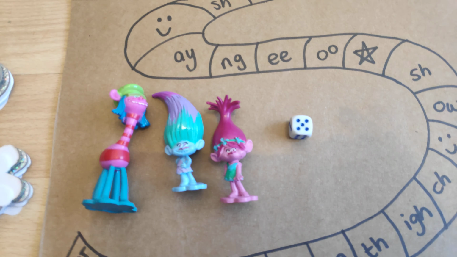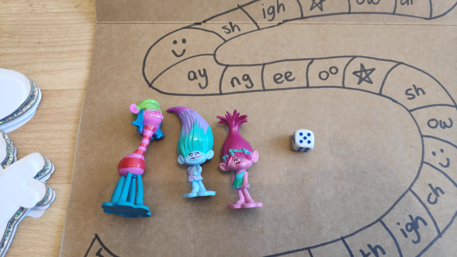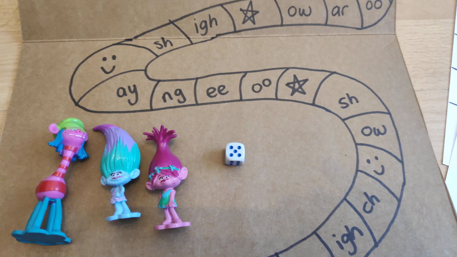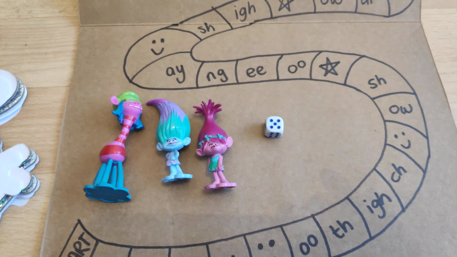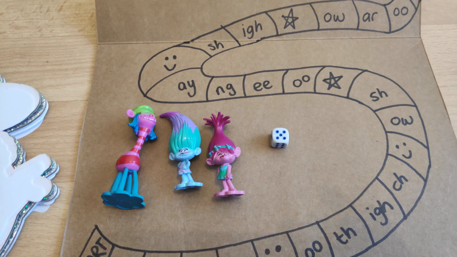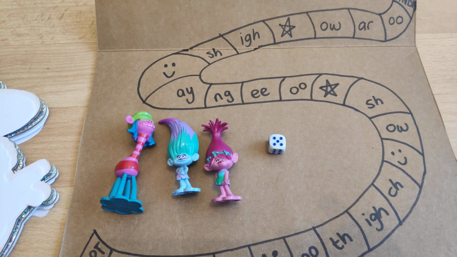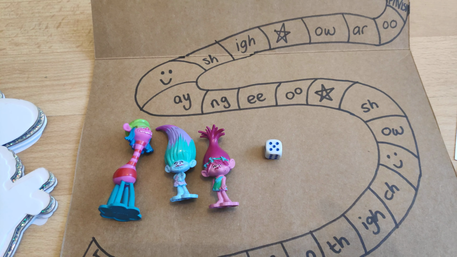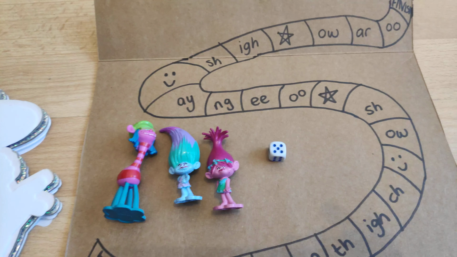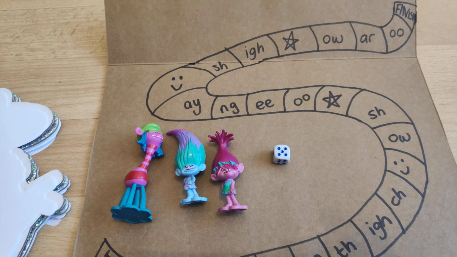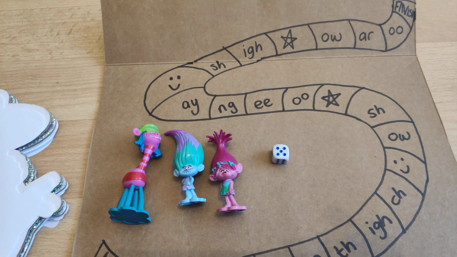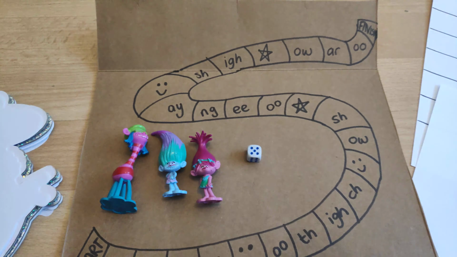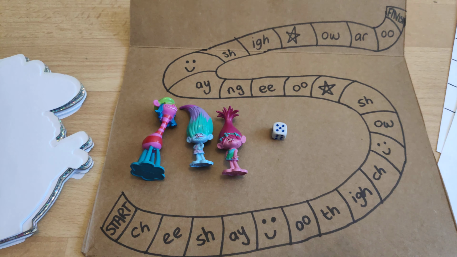Then I'm going to use these little trolls people as our counters, and then we've got a dice. You could use anything as your counters, so you could go outside and find little pebbles, or use dried pasta. But if you've not got a dice, then you could create a little spinner.